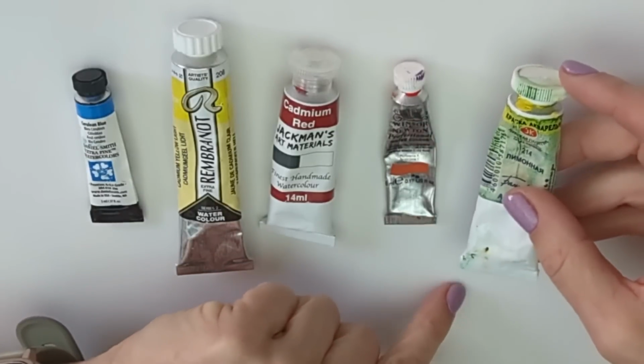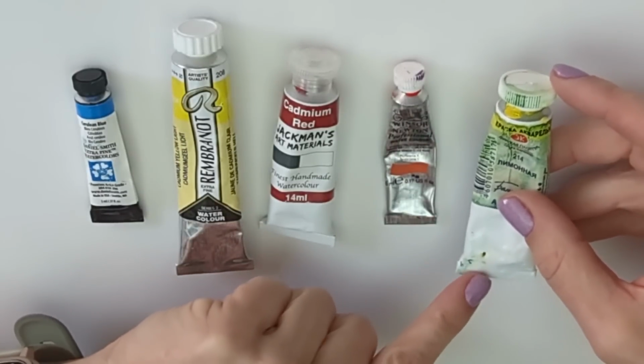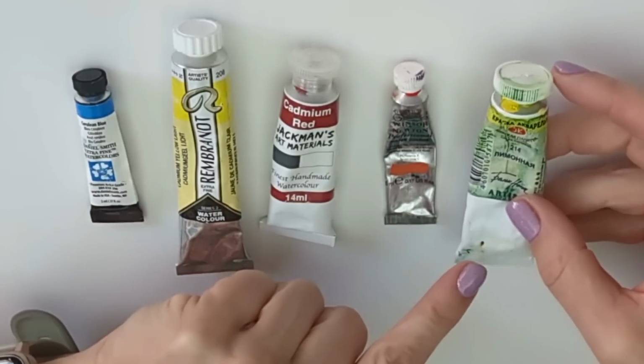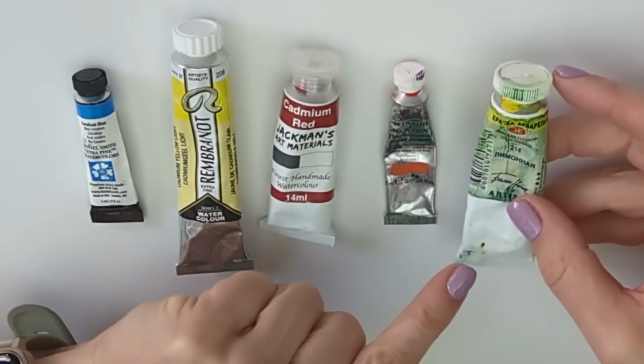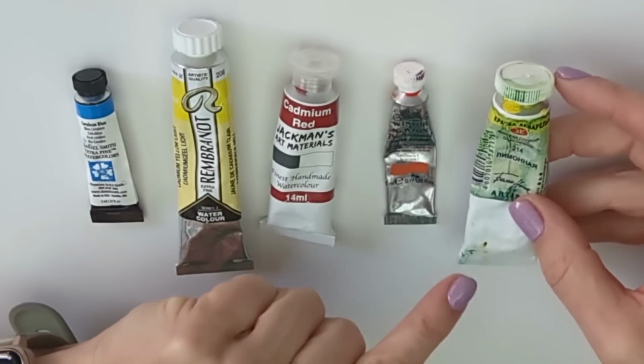Now here we have a Russian brand. This is White Knights by St. Petersburg. These only have one range. It's widely thought of to be a student's range, but actually it punches well above its weight. If you're on a budget, I do suggest these paints.